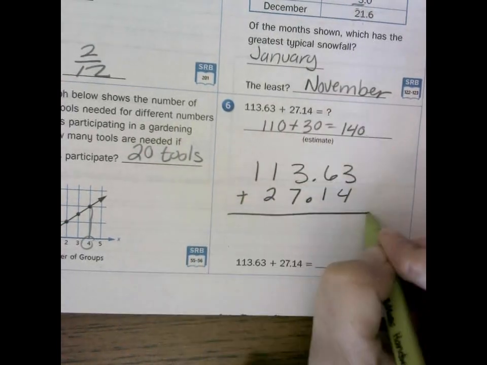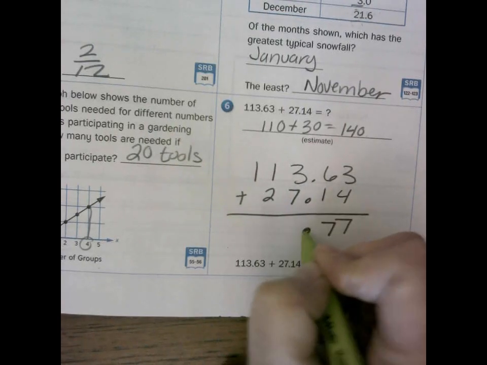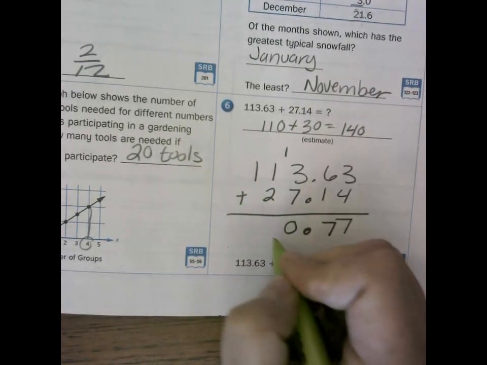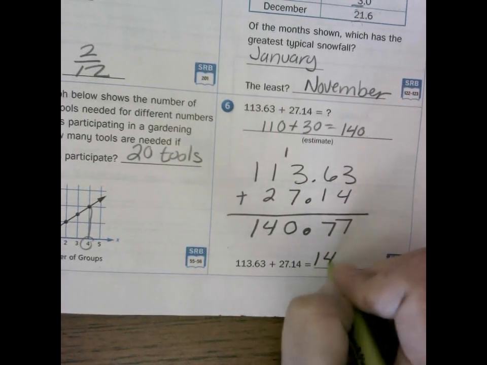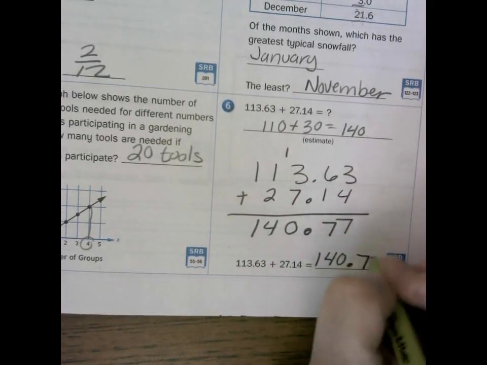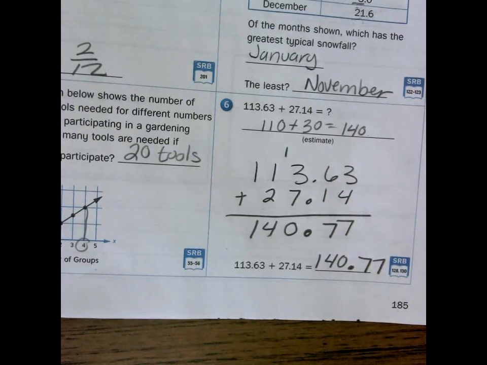Then I'm going to add and regroup when necessary, bring down my decimal, and get my answer of 140 and 77 hundredths, which is pretty awesome because that's almost exactly the estimate. So please make sure that you check your work, and if anything is incorrect, that you correct it.